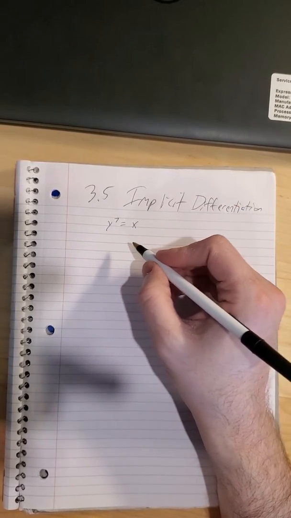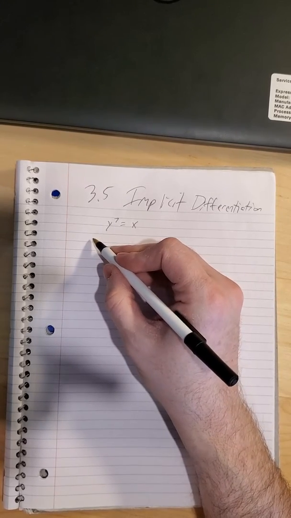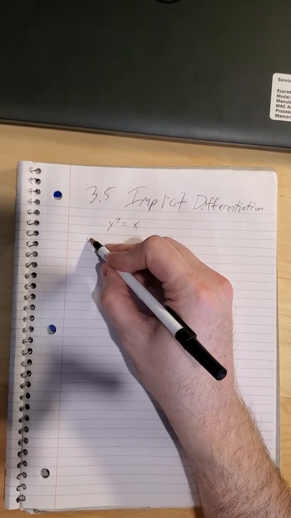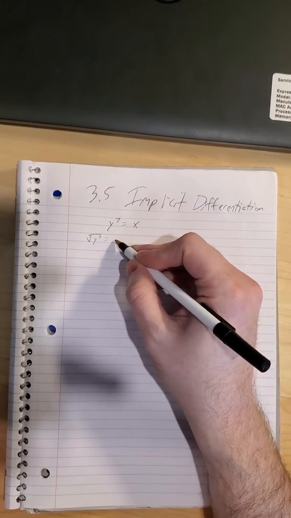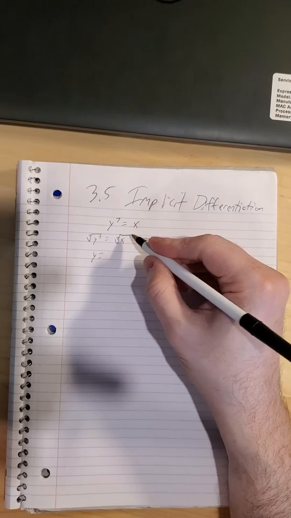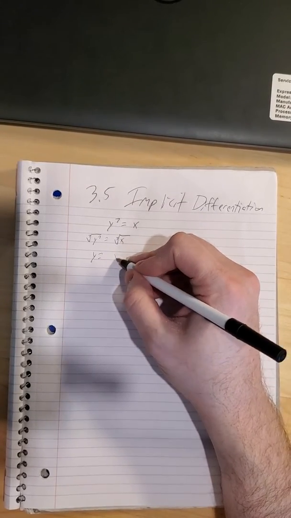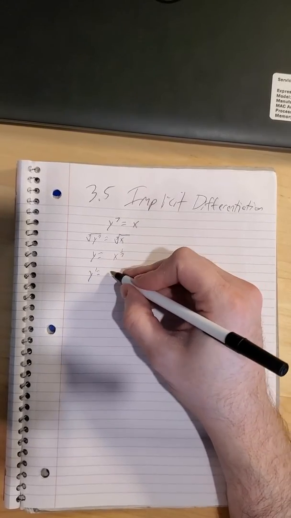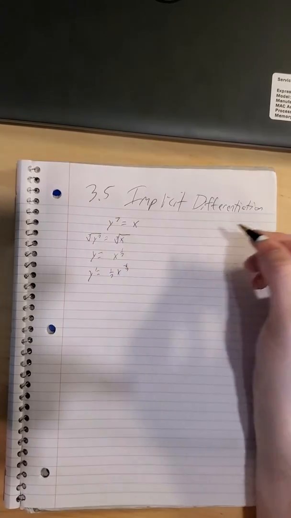So the way we would typically have done this in the past, if we want to differentiate this, is solve for y. So in this case, a 7th root of both sides will do the job just fine. Since it's an odd root, we don't need the plus or minus, so y is just x to the 1/7 power. So then y prime, no problem, 1/7 x to the negative 6/7.